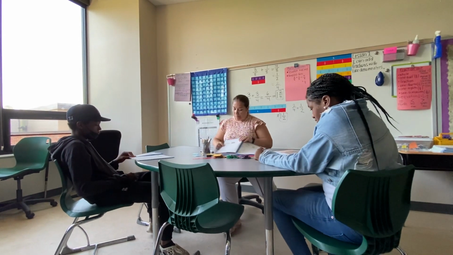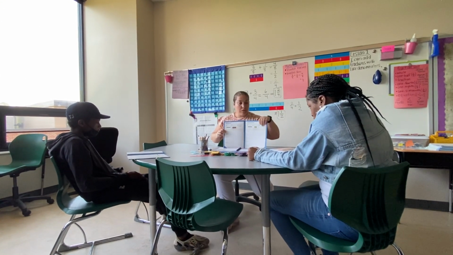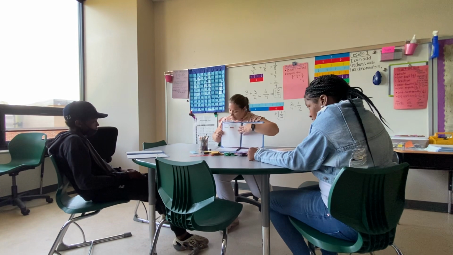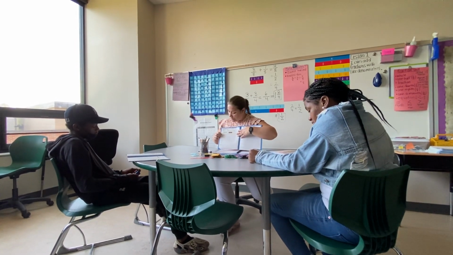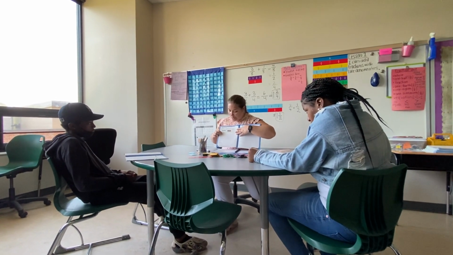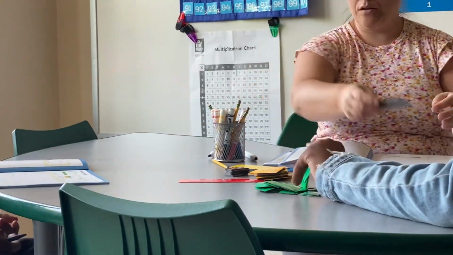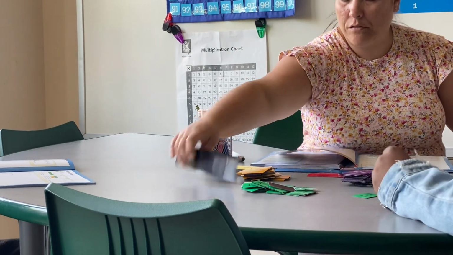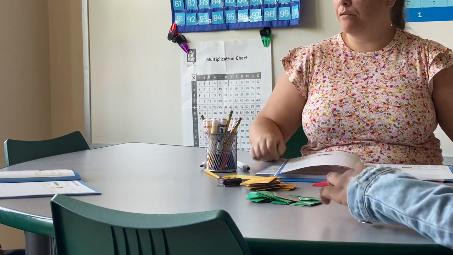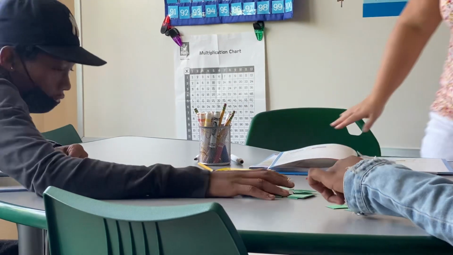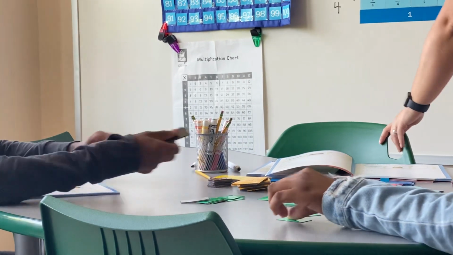Who can read problem number 1? Taylor, can you, oh, you want to read it? Go, Terrence. 5/12 plus 3/12 equals blank. So we have 12s here. You guys are going to build that on your table. So build them. Build it. And I'm going to build it on the board.